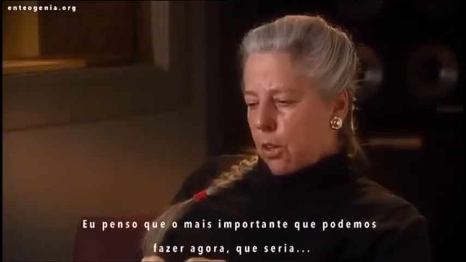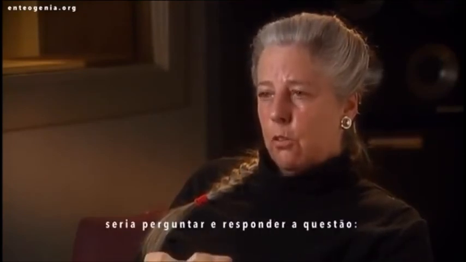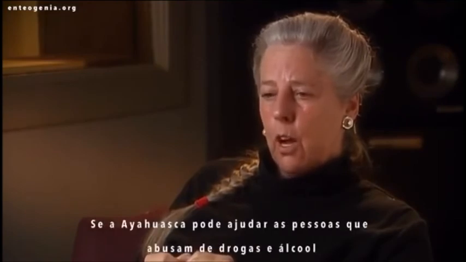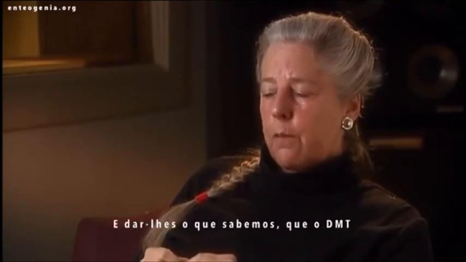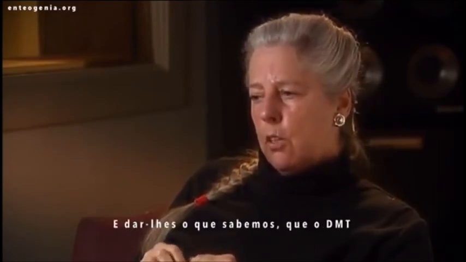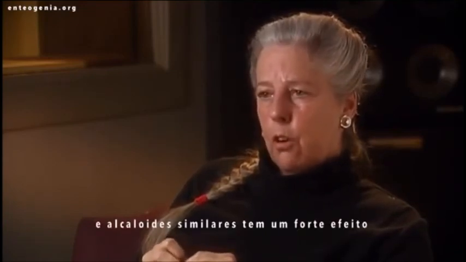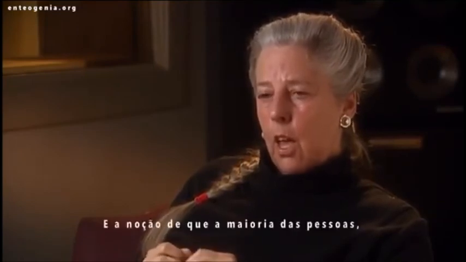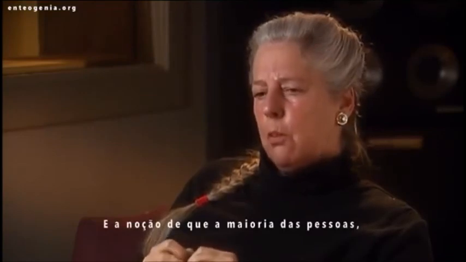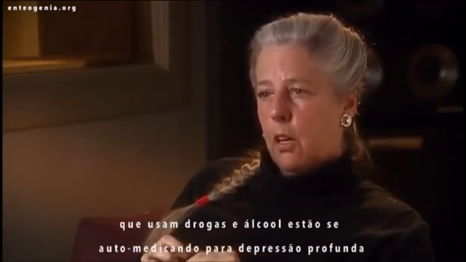I think the most important thing that we could do right now that would be fairly straightforward to do is to ask and answer the question of whether ayahuasca could help people who have drug and alcohol abuse. And given that we know that DMT and similar alkaloids have a very strong effect on the same receptor sites that are involved in depression, and the notion that most people, in my experience, who use drugs and alcohol are self-medicating a deep depression or an anxiety.